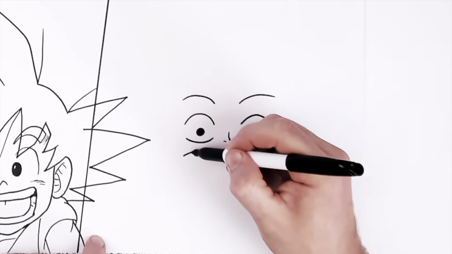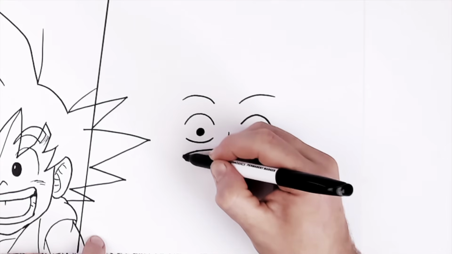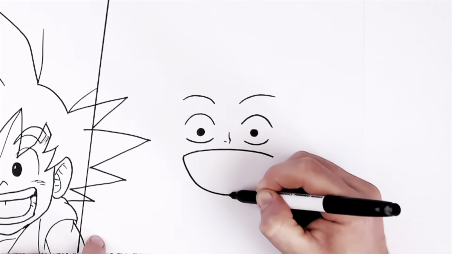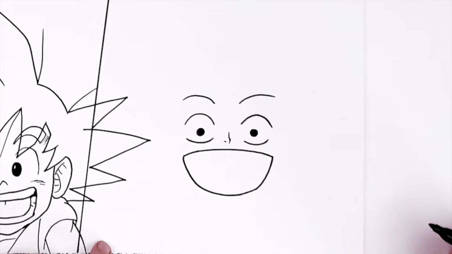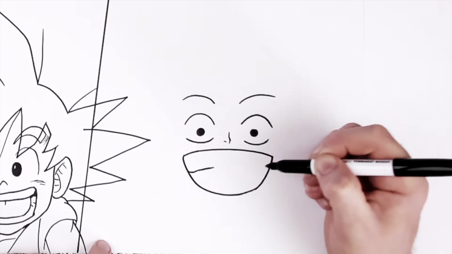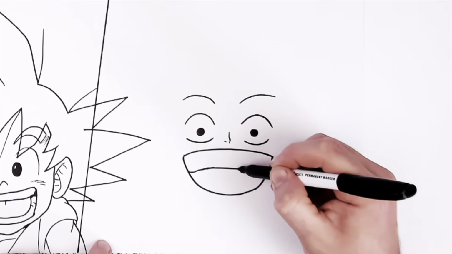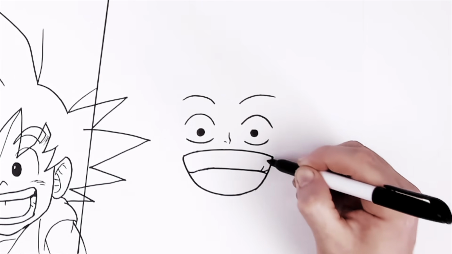And then a big crazy mouth, like that. And then his teeth. Comes across like so.